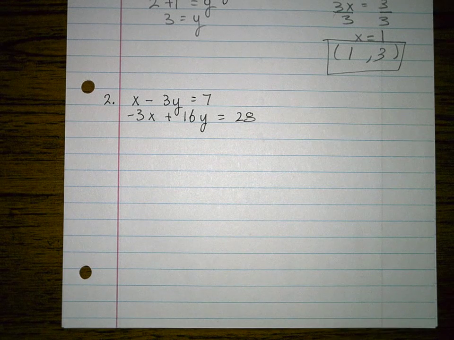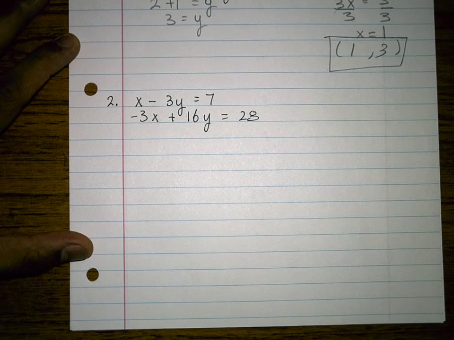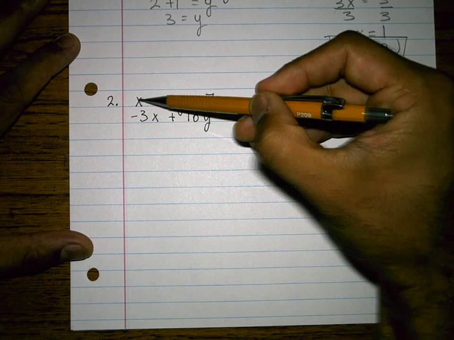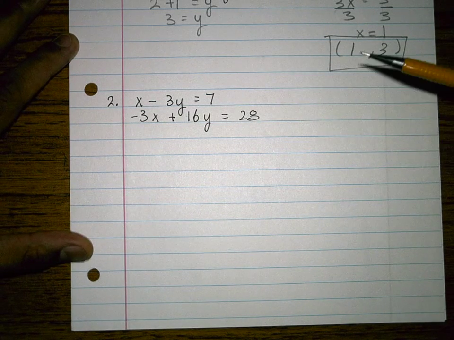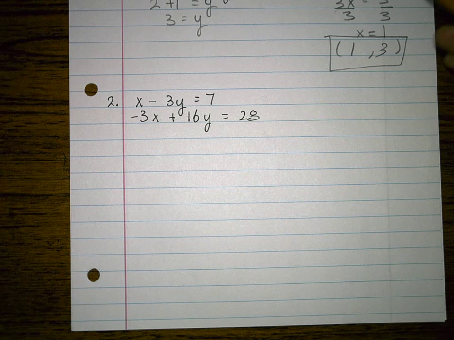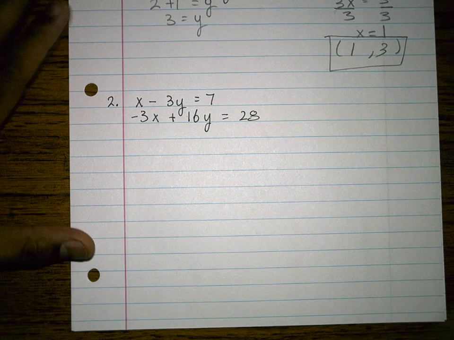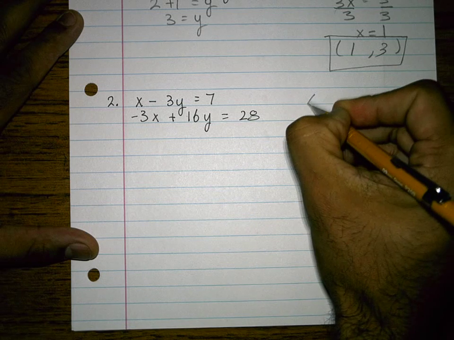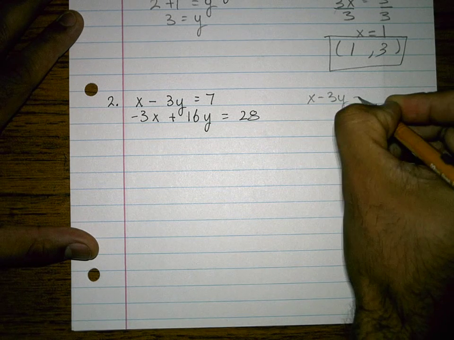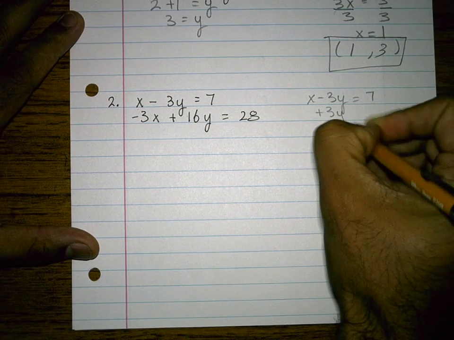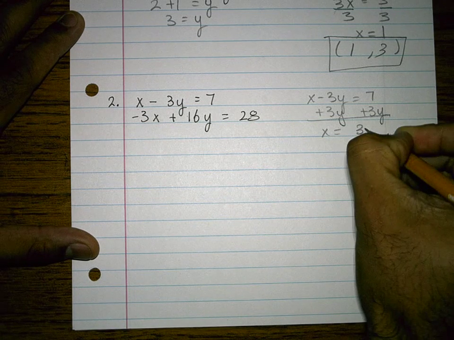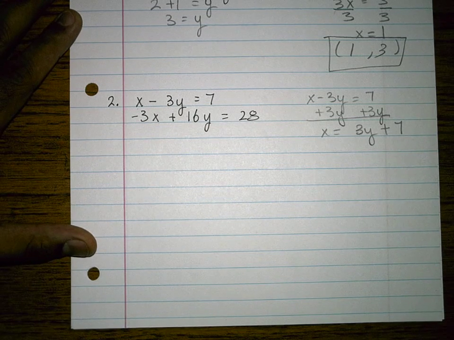Next example here. Well, when I look at this, I'm trying to use substitution. The first thing I do is see if there's any variables by themselves. So x, y, nothing is all by itself. Well, that's okay. I can solve for one. I can make this a lot easier on myself if I pick the easiest one to isolate. So this x has the least amount of stuff with it, so I'm going to go and isolate that one. So I'm going to go ahead and rewrite this equation over here, and I'm going to solve for x, because I believe that's the easiest one to get alone. Okay, so there's my equation.